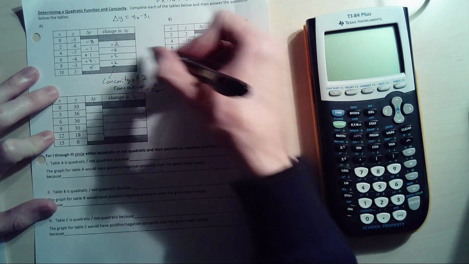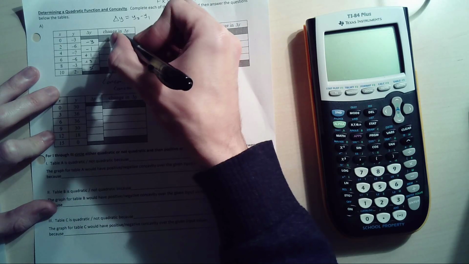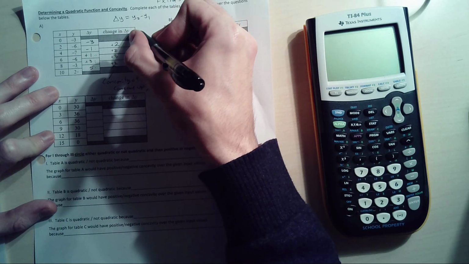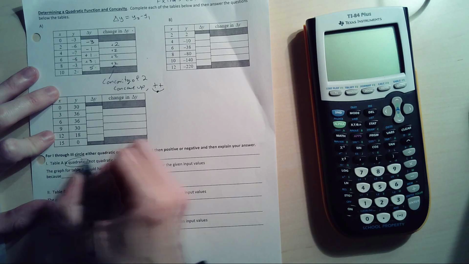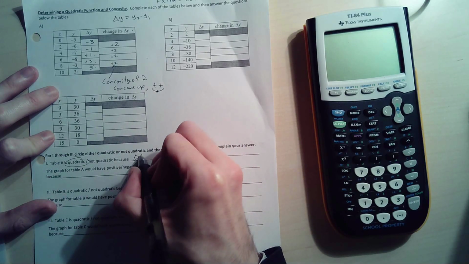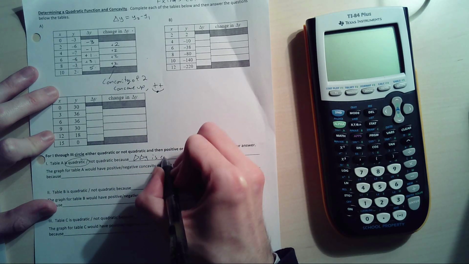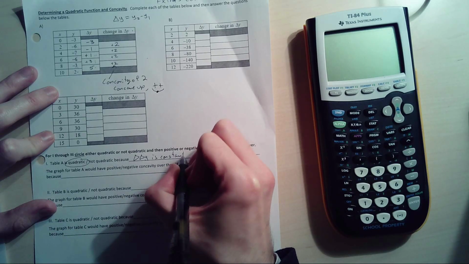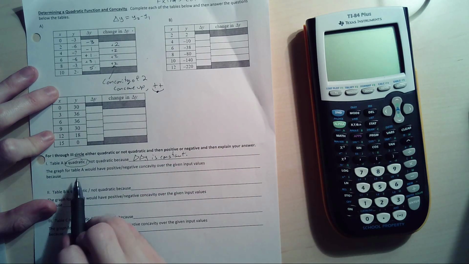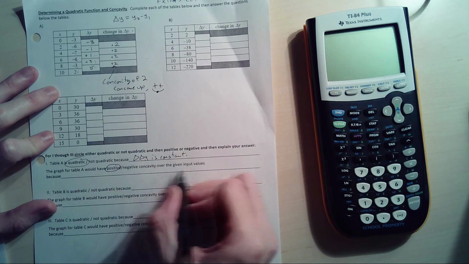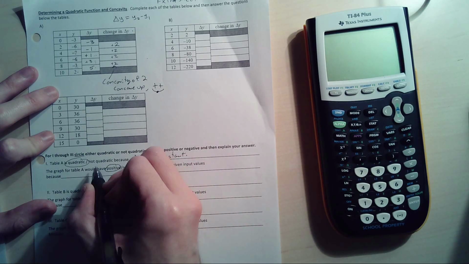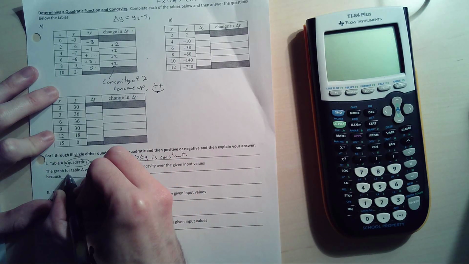And we know that this function is quadratic because the concavity is constant, because the change in y is constant. So we are quadratic because delta delta y is constant. And the graph of table A would have positive concavity over the given input values because 2 is a positive number.